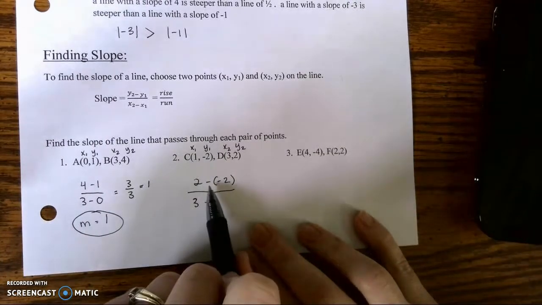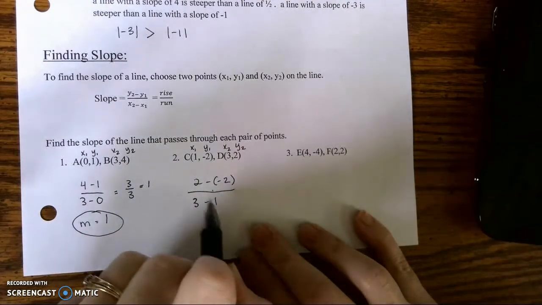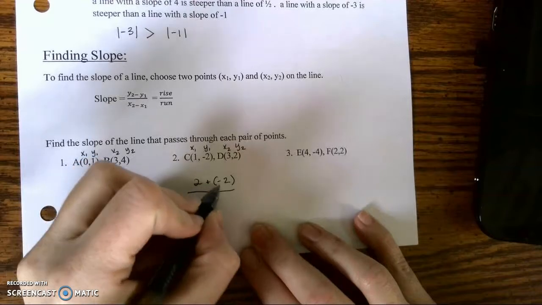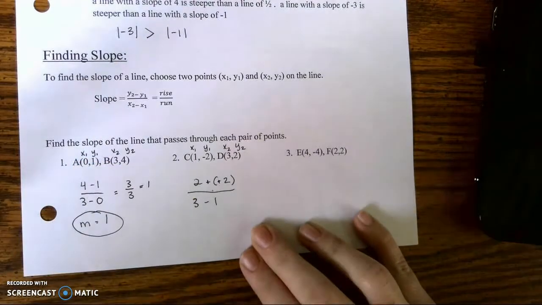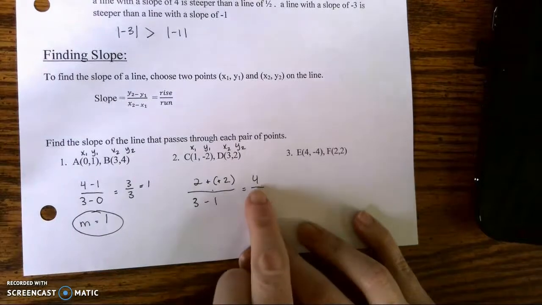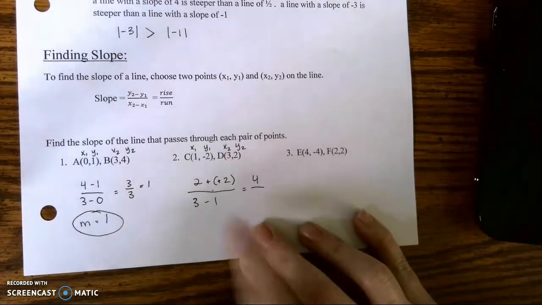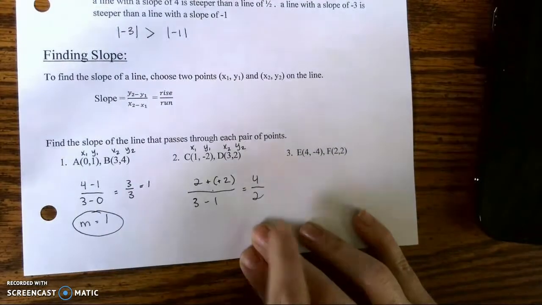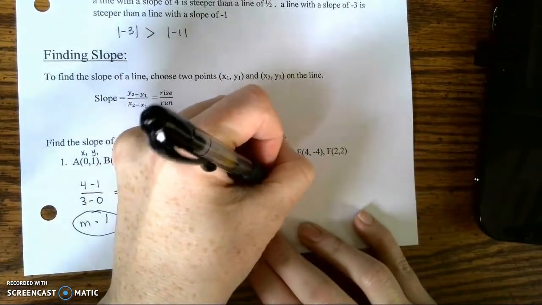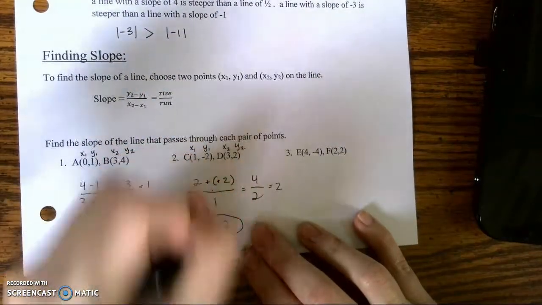going to add a positive because those two negatives essentially are going to cancel out. So instead of having 2 minus negative 2, we could rewrite that as 2 plus positive 2. And that would give us a difference of 4. And then we have 3 minus 1, which is 2. So if we simplify this, 4 divided by 2, that would give me 2. So my slope, m equals 2.